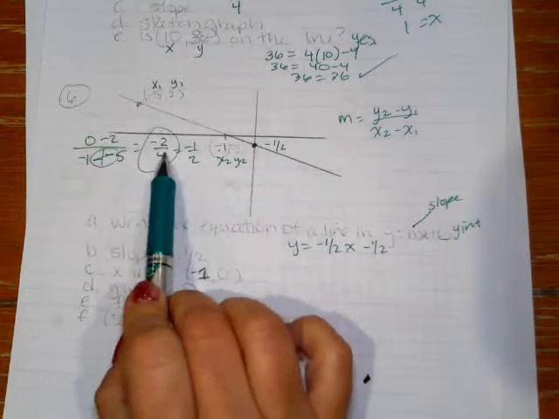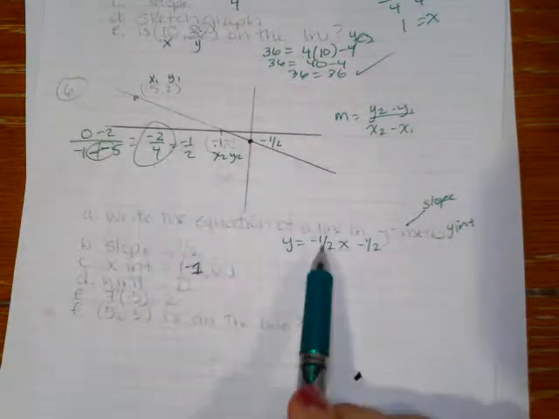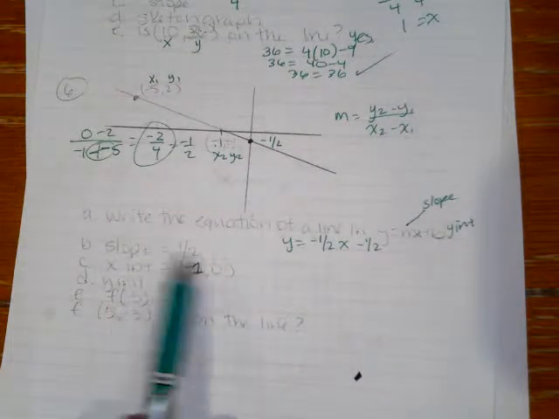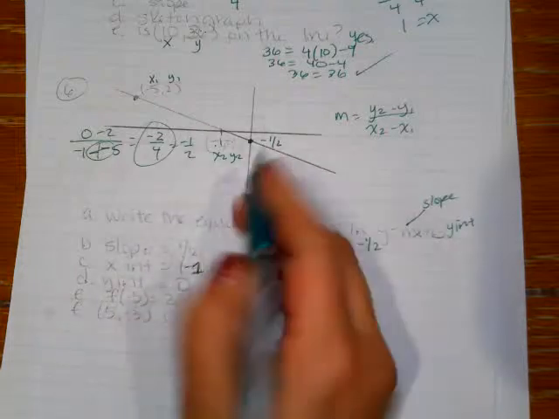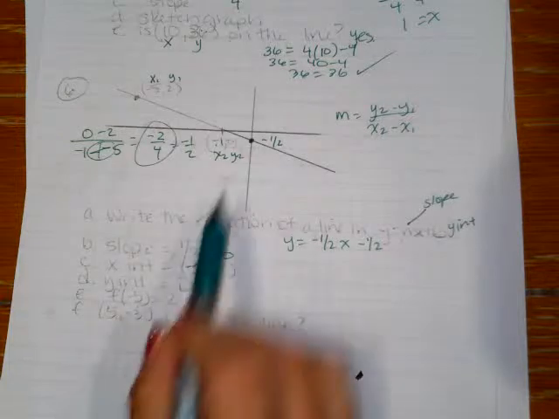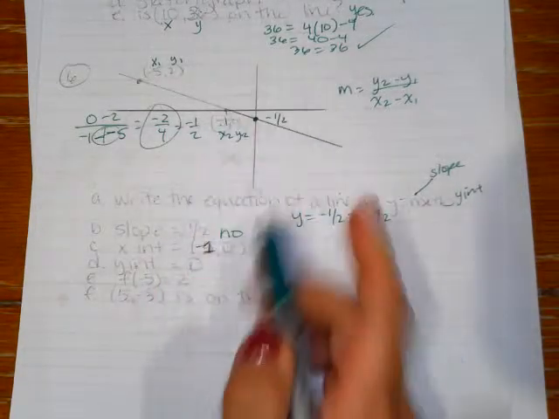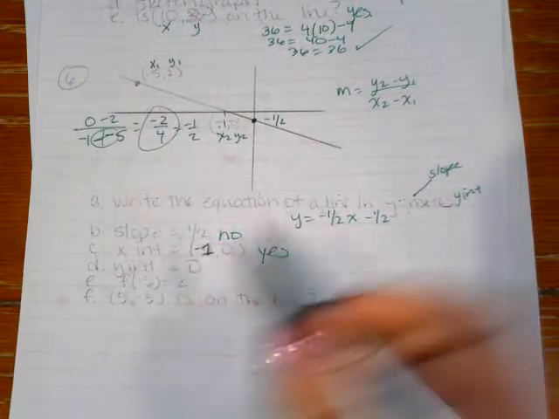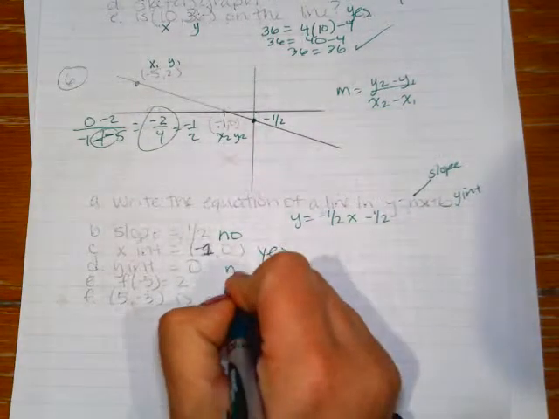If you wrote 2/4 again, not a problem. You can leave it like that. You don't have to reduce it there. All right, is my slope positive 1/2? No, it is not. You did it right there. Is my x-intercept at -1, 0? Yeah, it is. There's the x-axis, and it's crossing right there, so yes, it is. Is your y-intercept at 0? No, it's not. Your y-intercept is at -1/2.